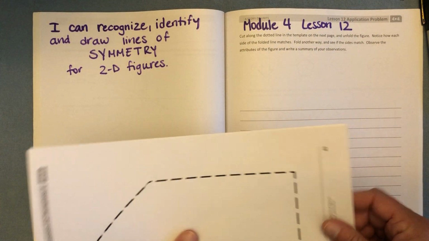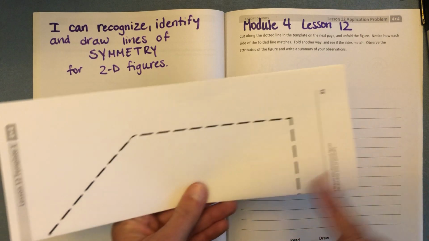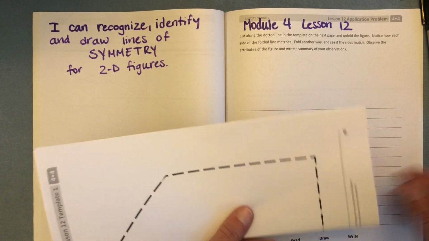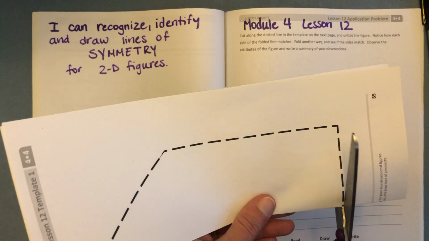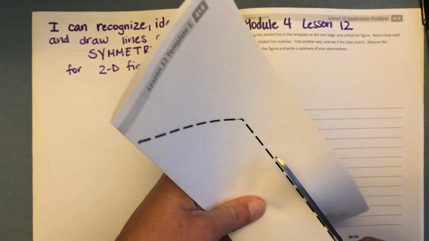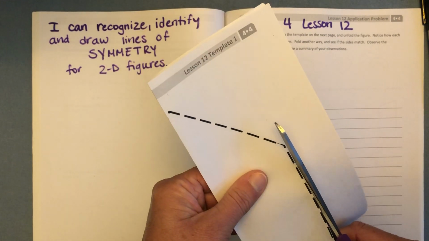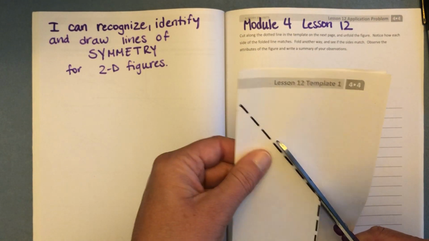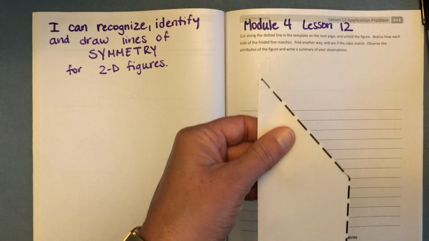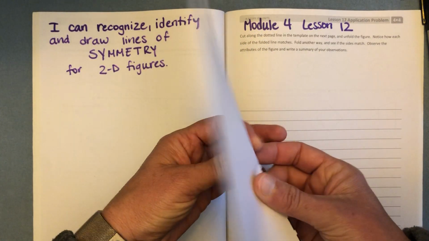And the directions in our application problem say that we're going to cut along the dotted line on the template and unfold the figure. So you can do that with me. I'm going to cut along the dotted line. And I'm going to see what happens when I unfold the figure. Okay.